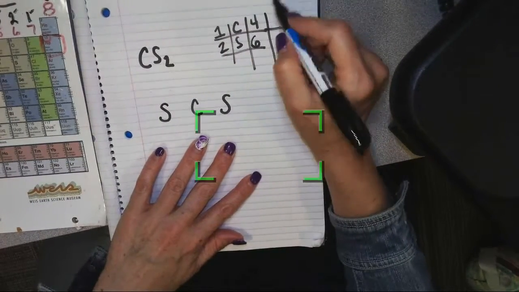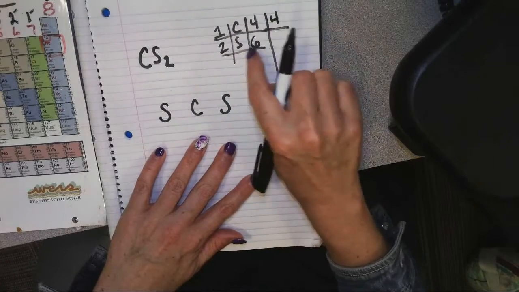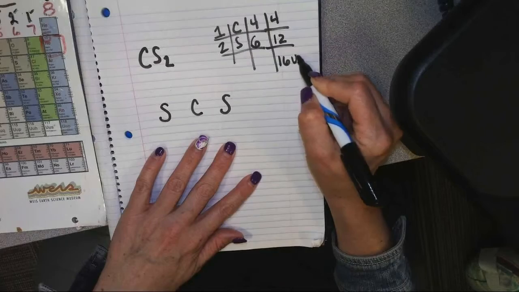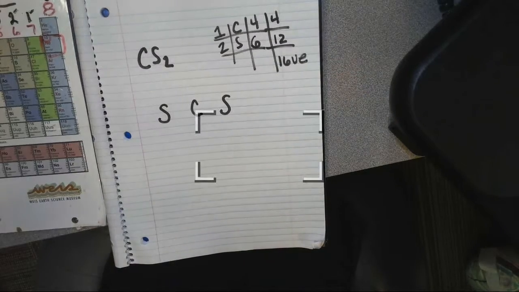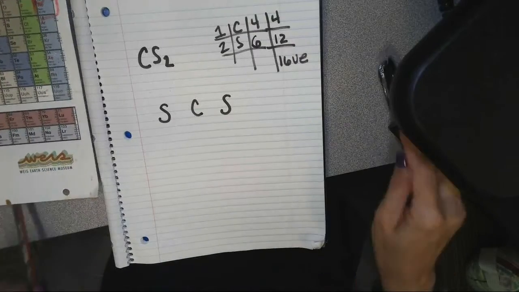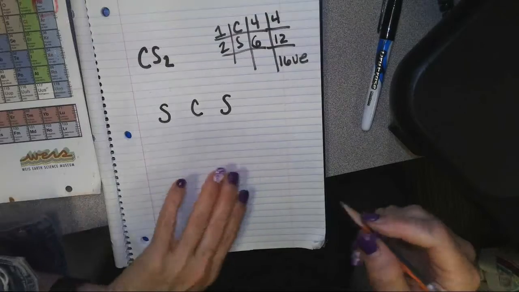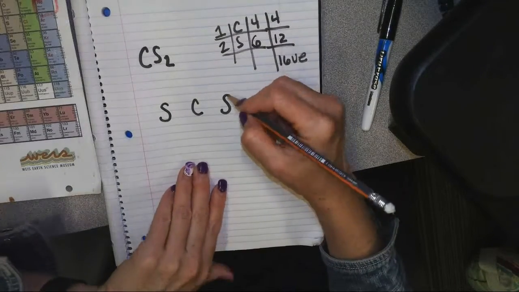1 times 4 is 4. 2 times 6 is 12. So I have 16 total valence electrons. Okay, so let's start arranging these guys. And again, I'm going to use my pencil because if I screw up, I want an eraser. Alright, so I'll just start around the outside.